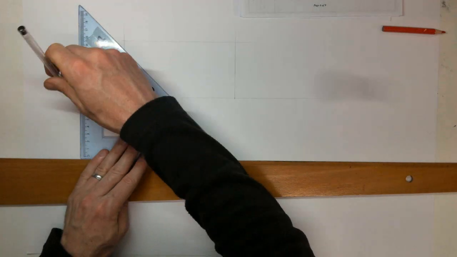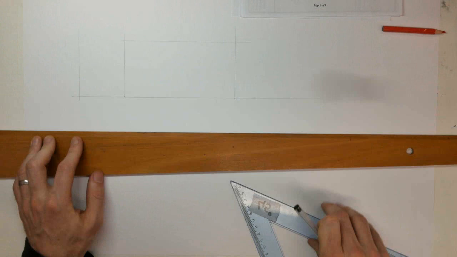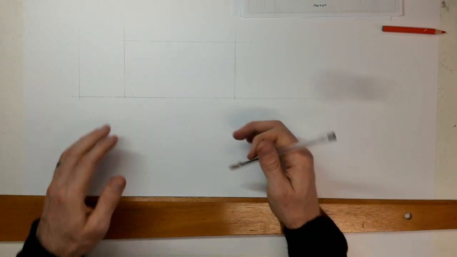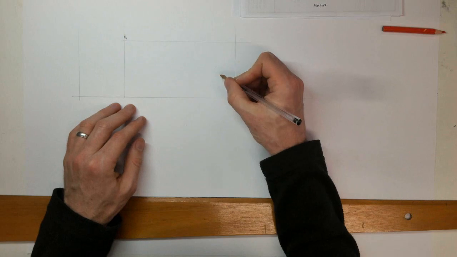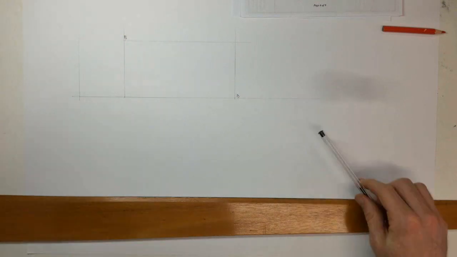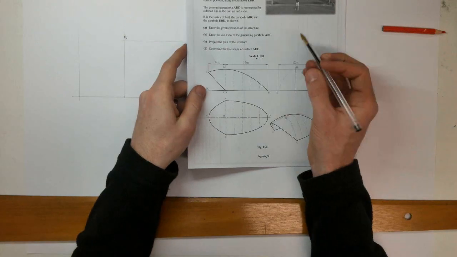That's where it's going to finish. That's where E is. Okay, so my parabola is going to go from B down to D. We're going to divide this up into equal parts. Might as well do 5 equal parts.